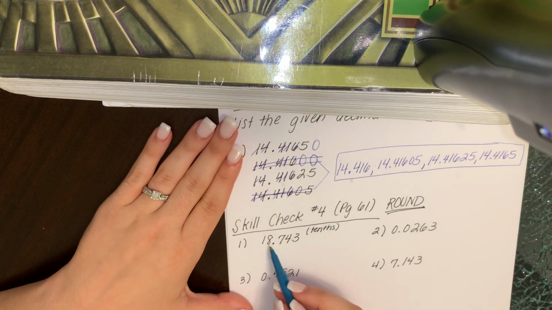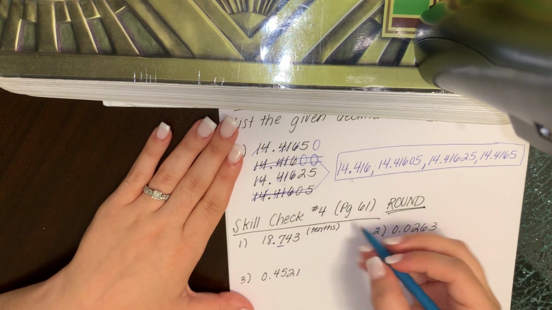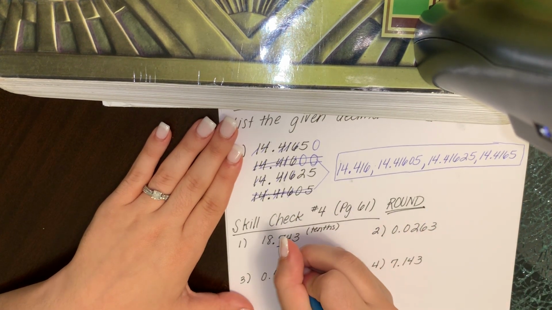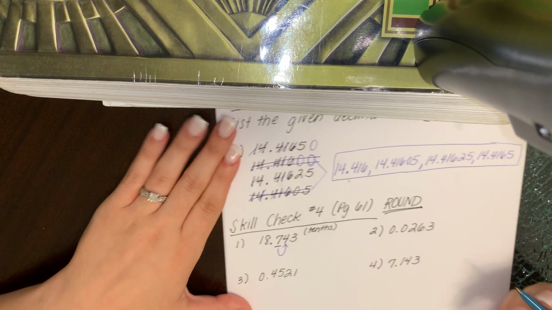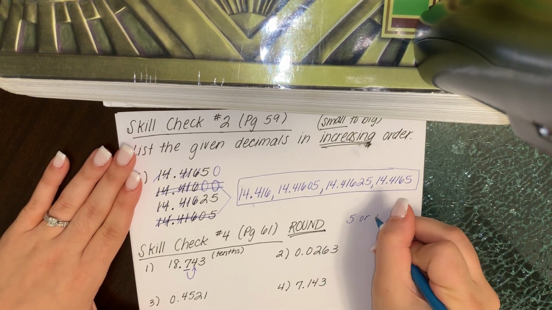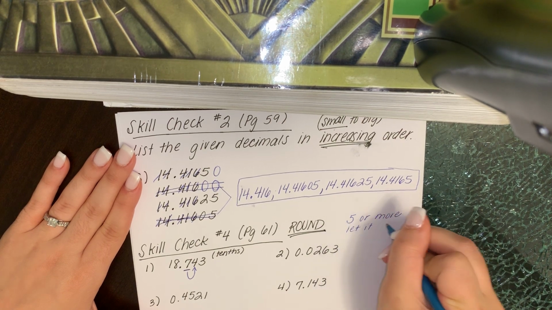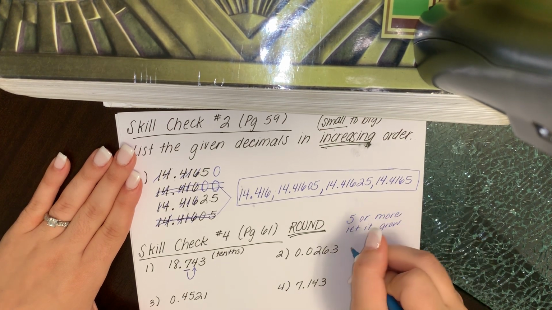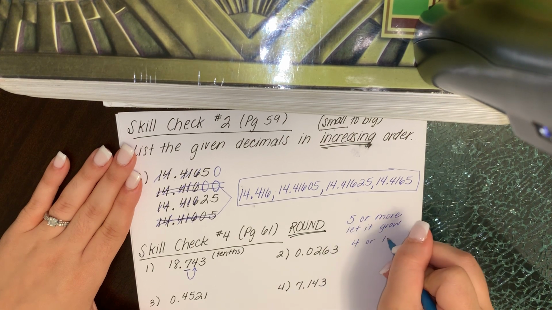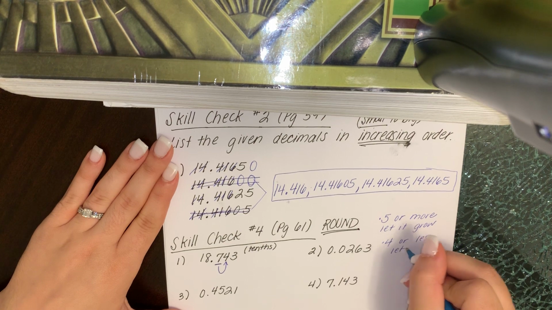The number right after the decimal is 7. And just like in the rule of rounding, I'm going to look next door. And as you remember, if the number next door is 5 or more, we're going to let it grow. And if it's 4 or less, we're going to let it rest.